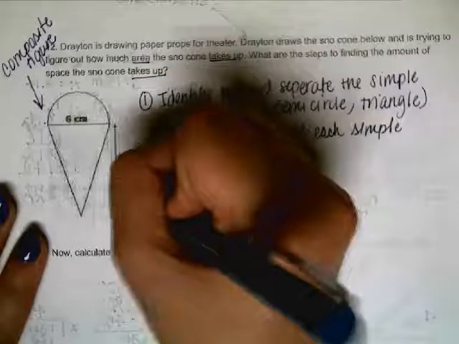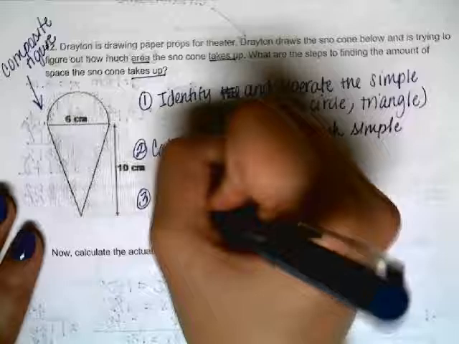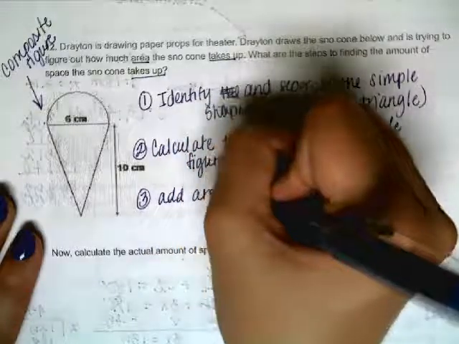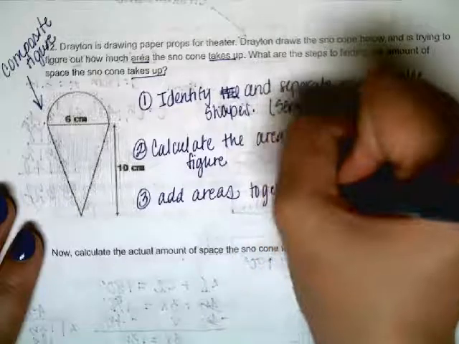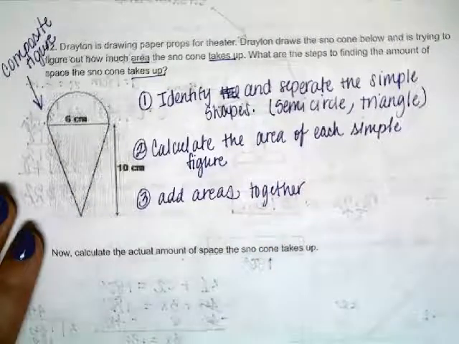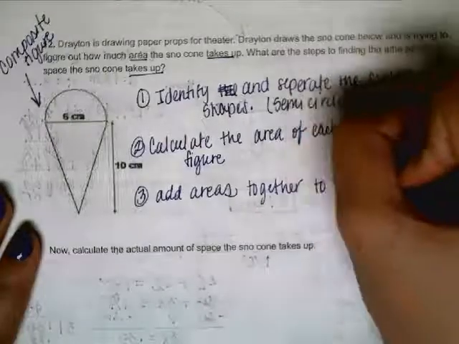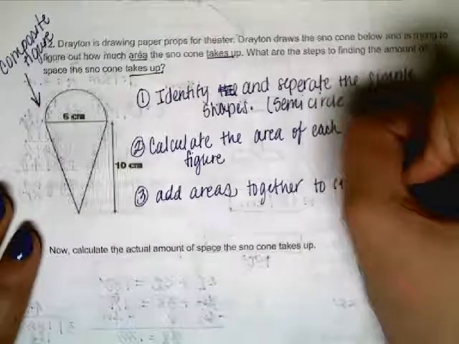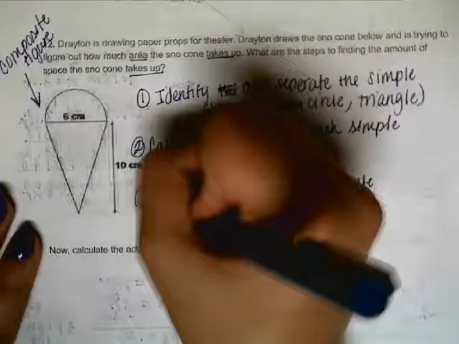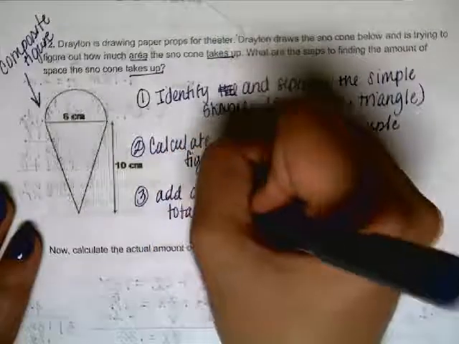And then step 3 would be add areas together to create total composite area.